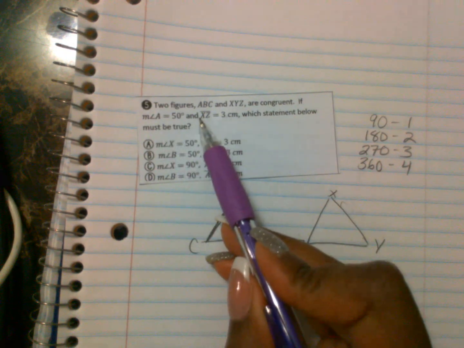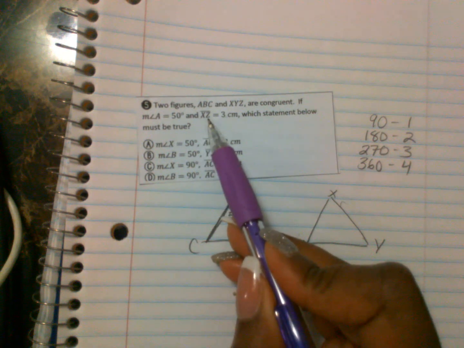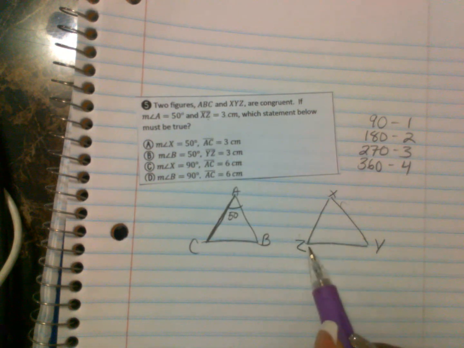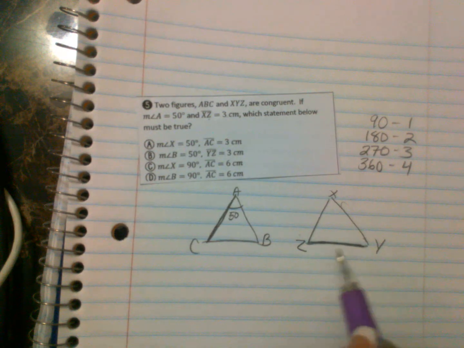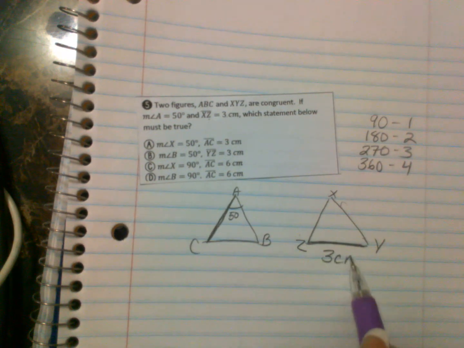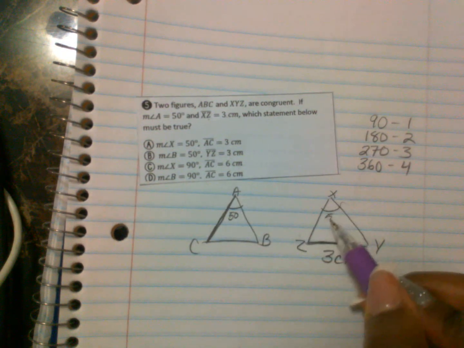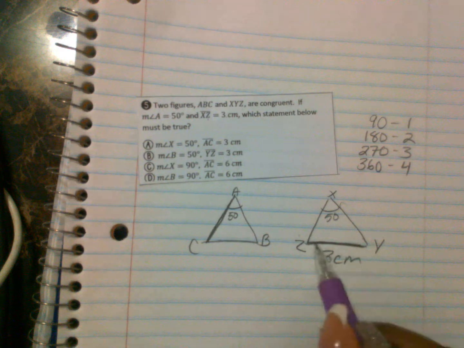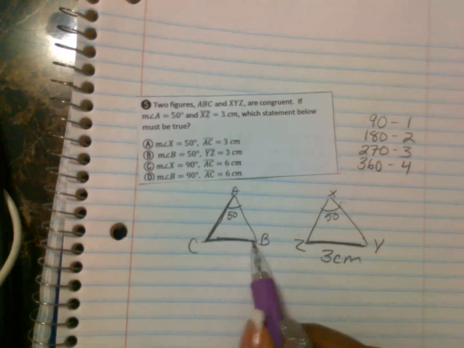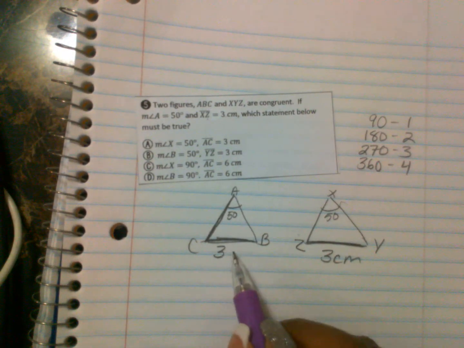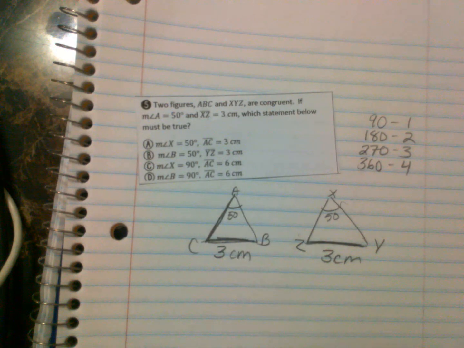No, it's not saying AC. Read it, Reyes. It's XY. So this is XY. XY is 3 centimeters. So literally, what do we know? We know that A matches with X, so this is also going to be 50. And we know that this line segment matches up with CB, so this is going to be 3 centimeters as well. That's what we know for sure.